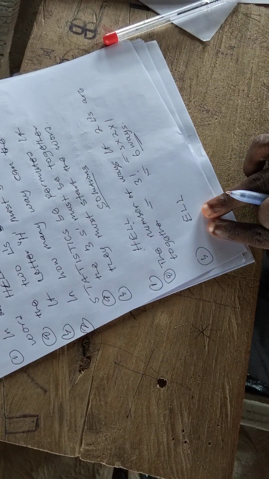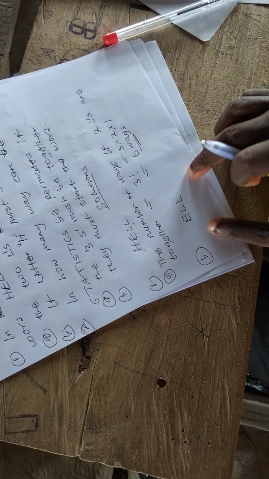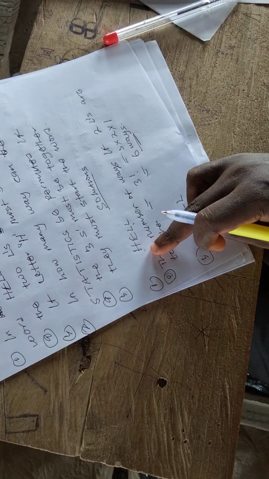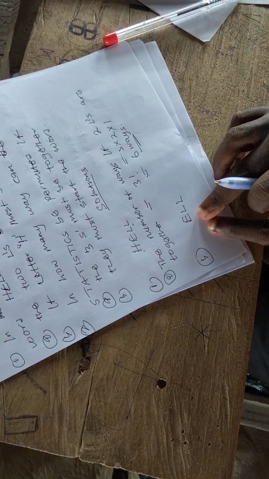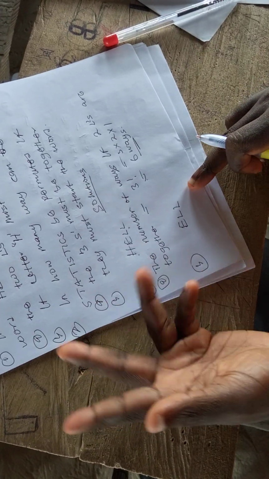The new word becomes E-L-L because the H will not be counted, because it must begin. So the H will be stationary. So we are going to work with E-L-L.